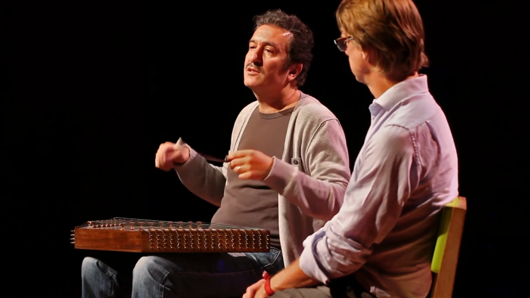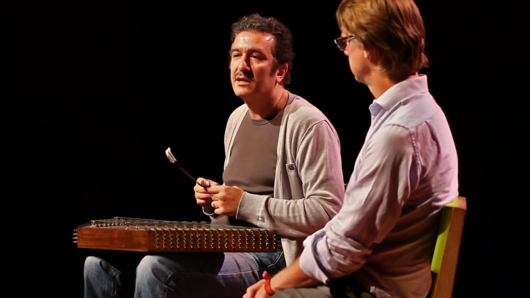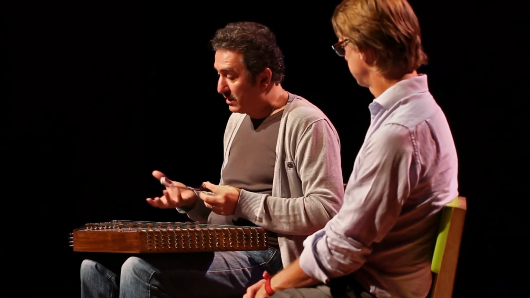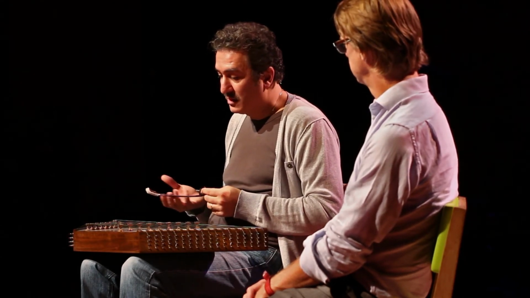See, it's easy to make a lot of rhythmic variations on the instrument. So it's one of santur's specialities.